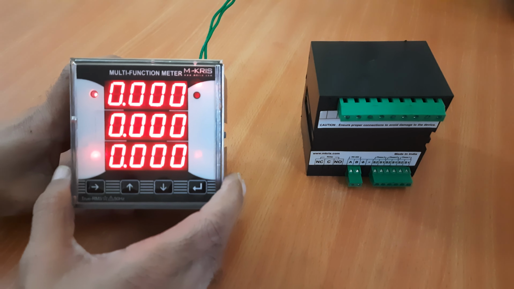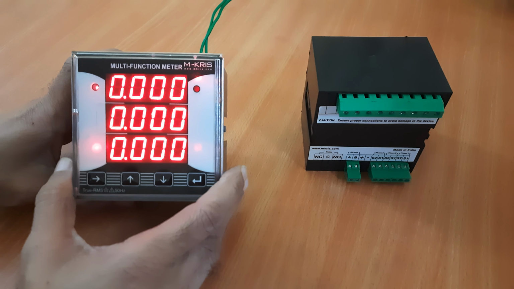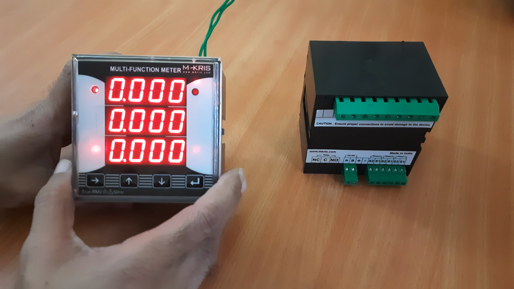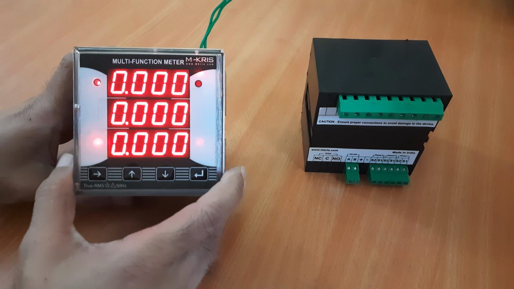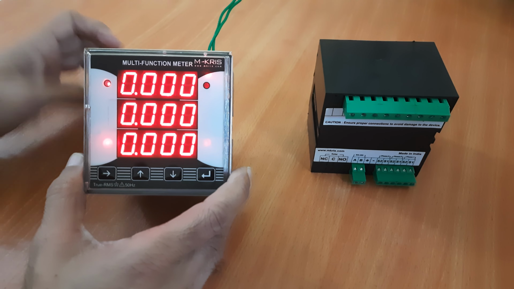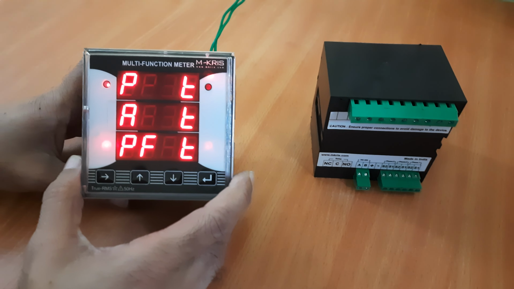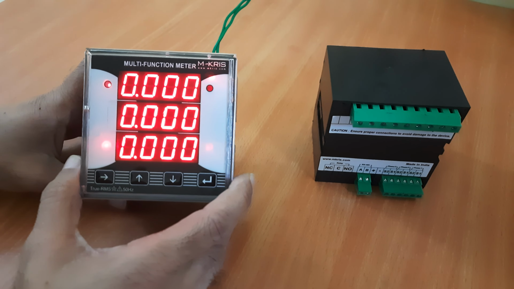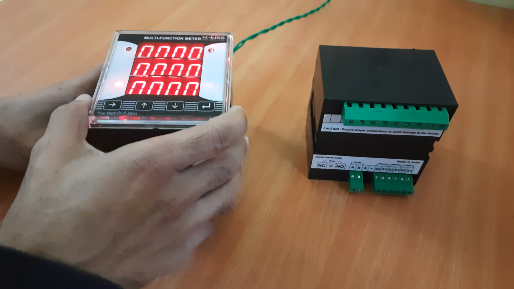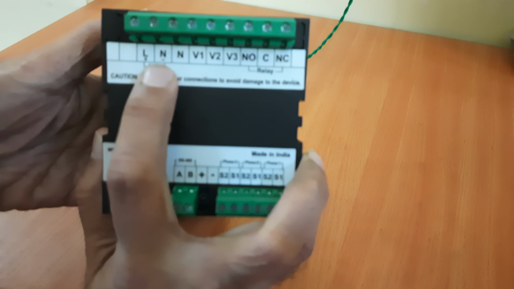Hello friends, in this video we will talk about the three-phase reverse power relay manufactured by M-Kris Electric, and we will see how the connections are made, what features are available, and what parameters are displayed in this relay. So before we go into details of that, let's have a quick look at the connections, which are very familiar and it should be easy.